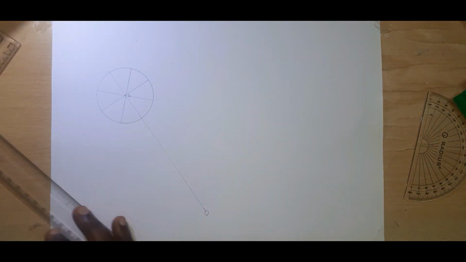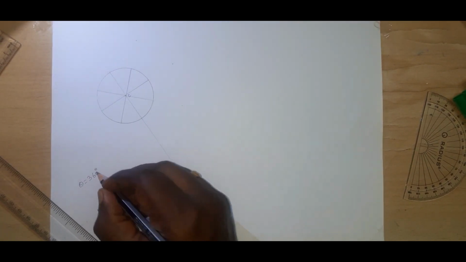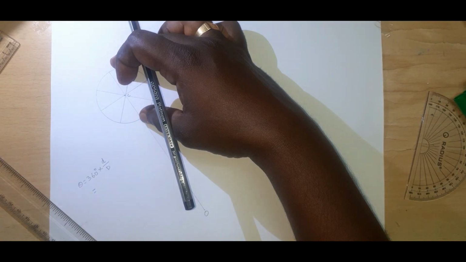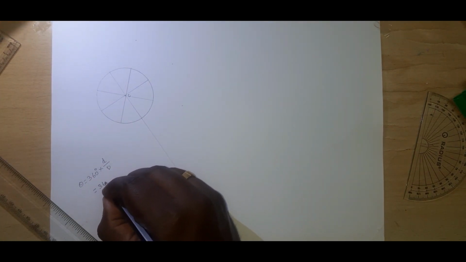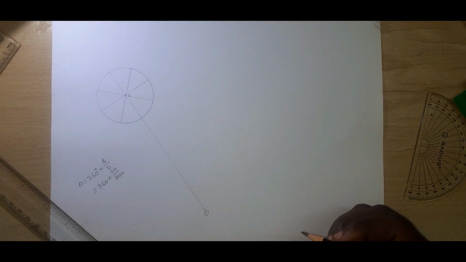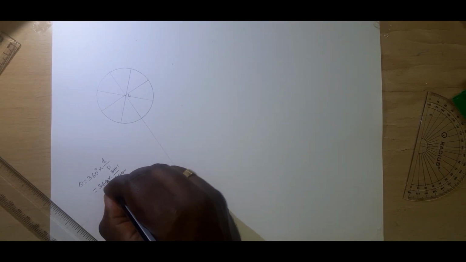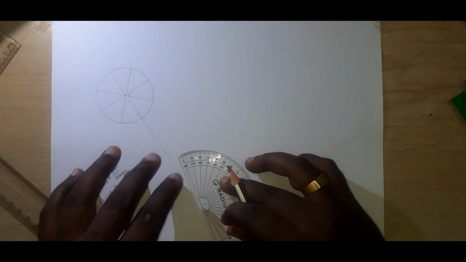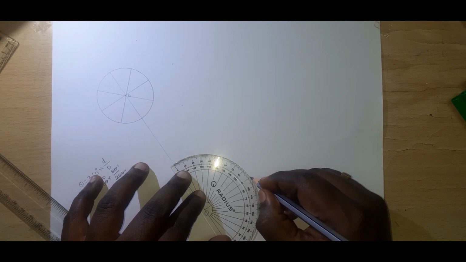Now for a small calculation we need to find theta. Theta is equal to 360 degrees multiplied by small d divided by capital D. Small d is the rolling circle diameter, and capital D is the directing circle diameter. So 360 into 50 divided by 200. What will be the value? This is 1 and this is 4, so it is 90 degrees. With your protractor you can take the 90 degree here. So this is 90 degrees.